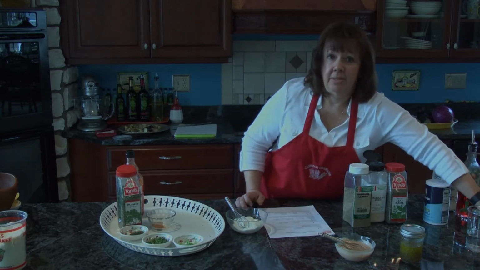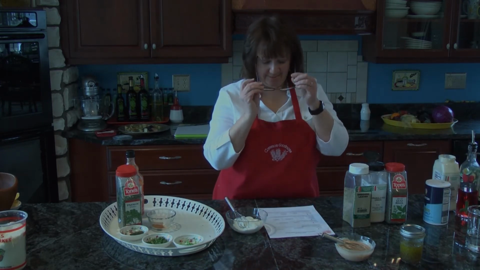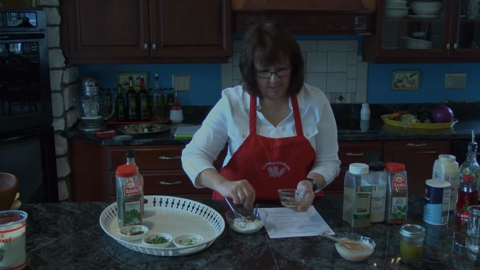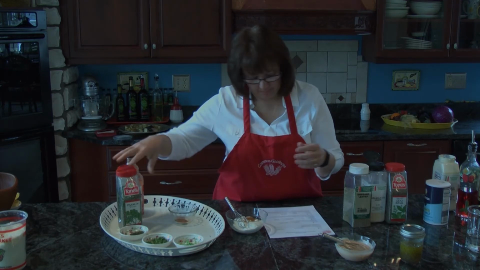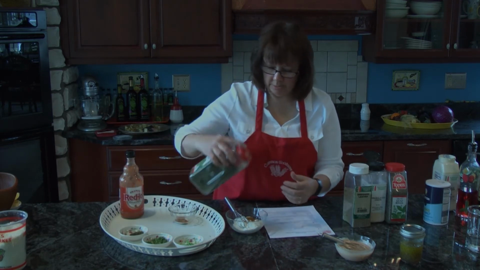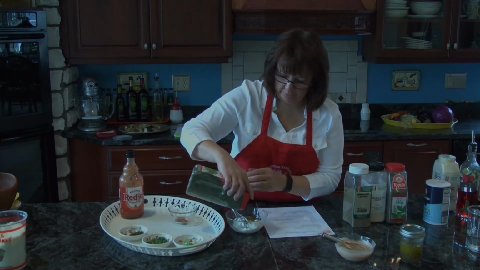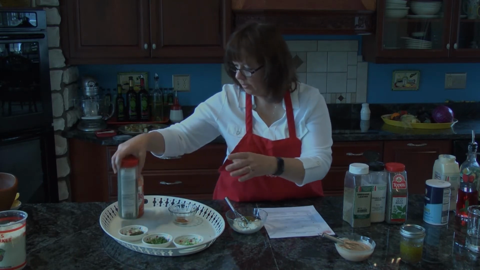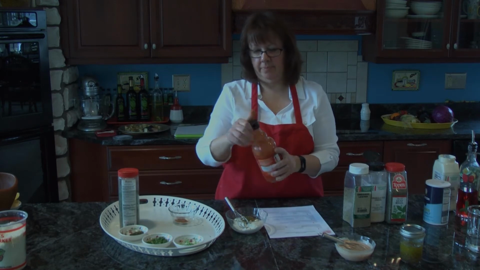And I'm going to get my glasses so I don't forget anything. So we're going to put a little pinch of paprika in there. And then there's some parsley. You can use fresh parsley if you've got it, otherwise the dried is just fine. I'm going to put a dash of hot sauce.